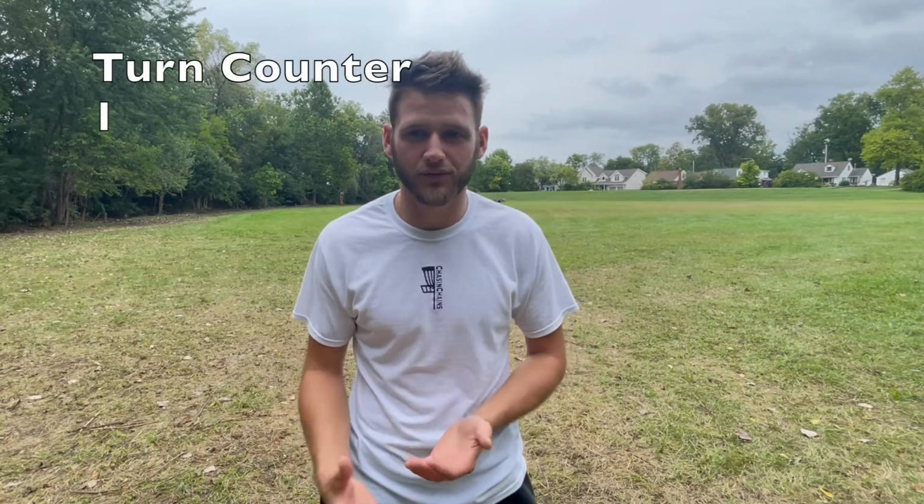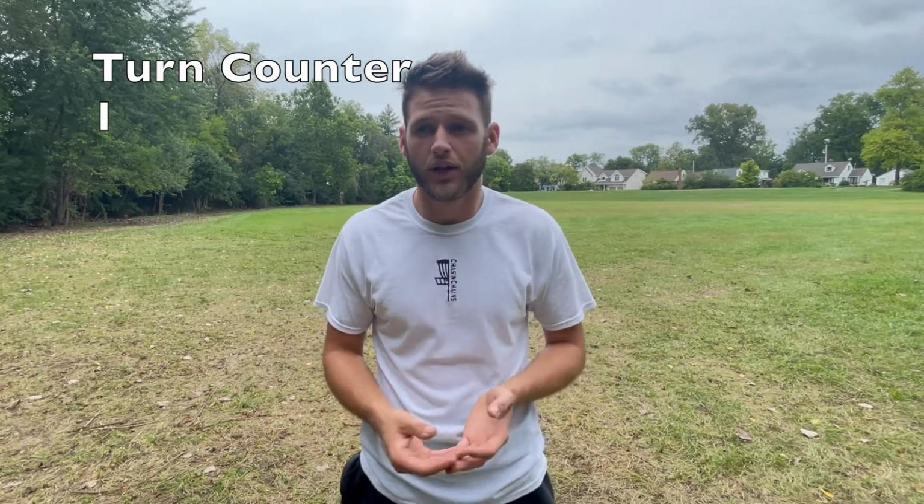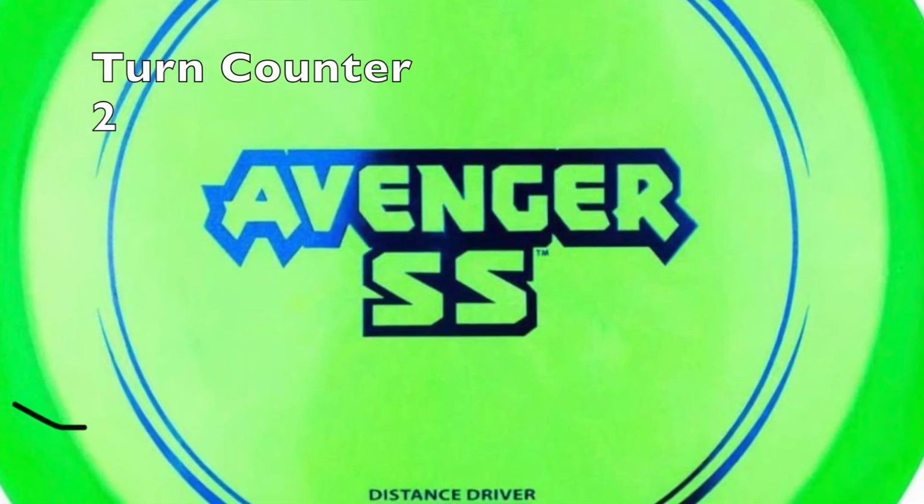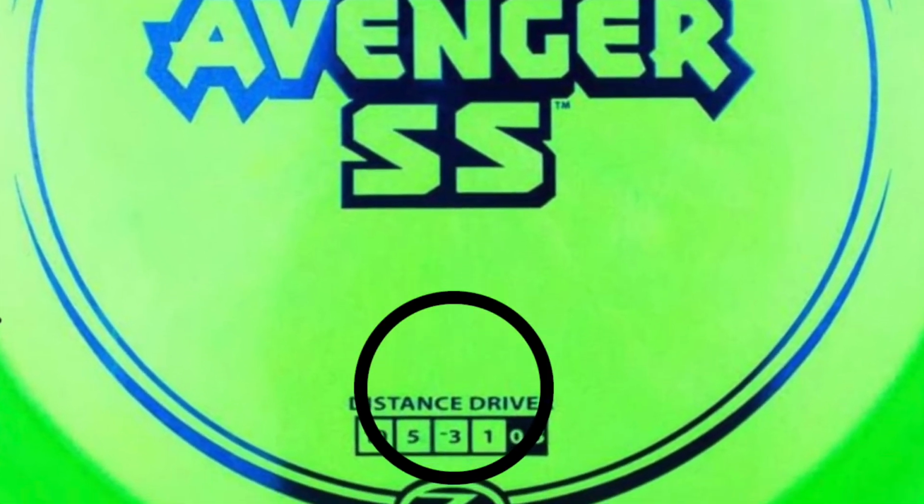The very last thing I want to talk about is, how do you know if it's an understable versus an overstable disc? Overstable discs tend to not have negative numbers in them. So that Nuke does have like a -1, but that one is just very stable. Understable disc, the turn is going to be like a -3 and the fade's going to be like a 0, somewhere around there. So the turn is really where it comes into play.